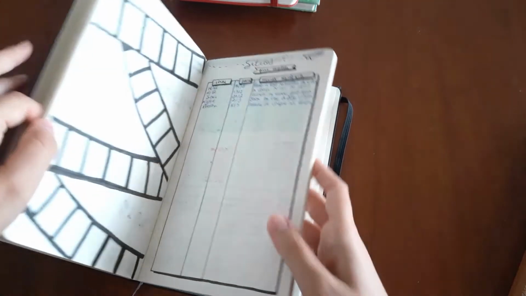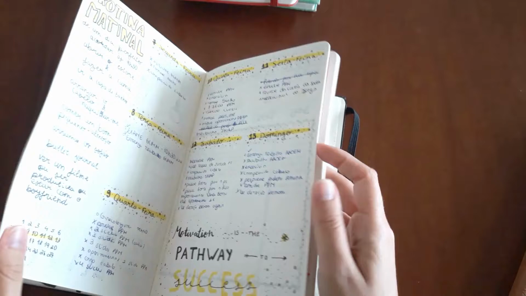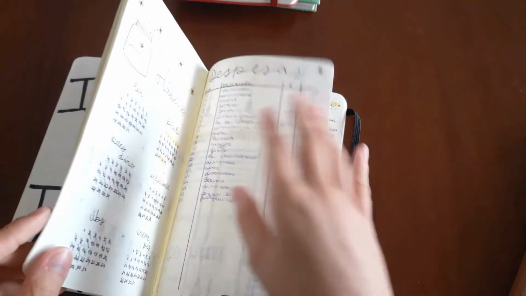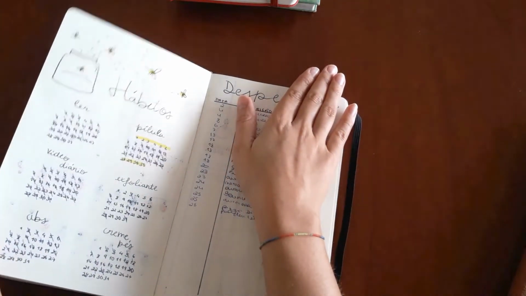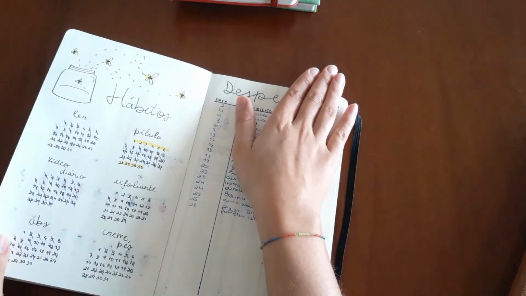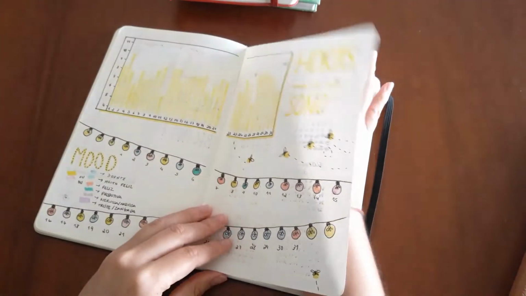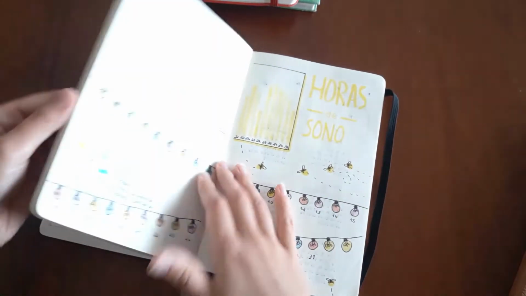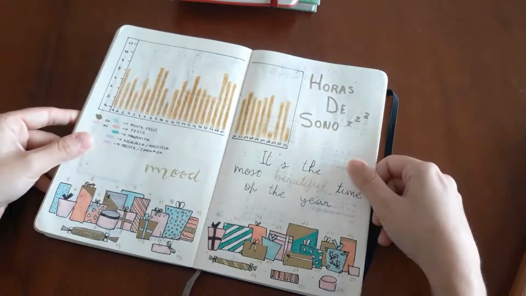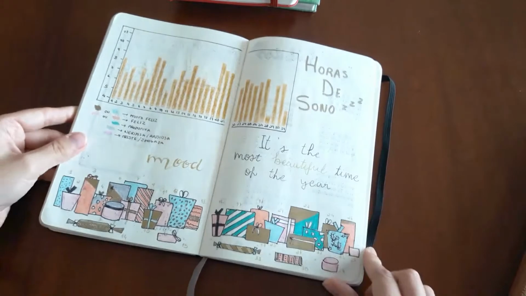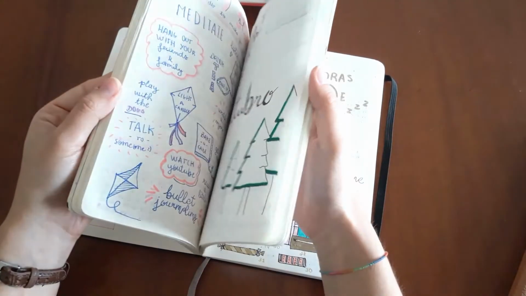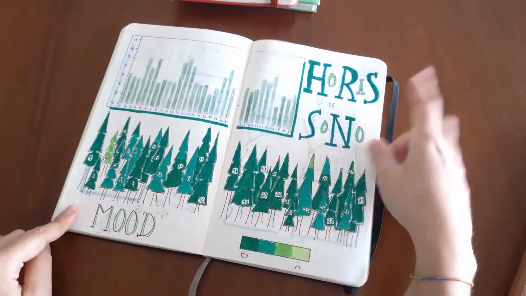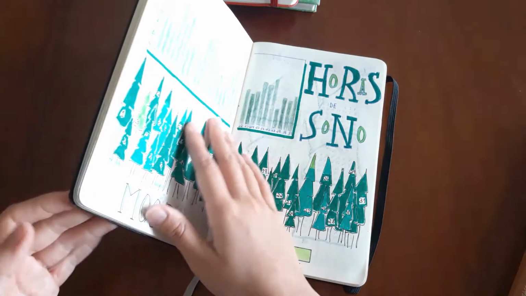And let me just check this bullet journal actually. So let me see. Oops. Habits tracker, the same layout, as you can see. And yeah, I have this layout of hours of sleep on top and the tracker in the bottom. Yeah, hours of sleep, mood tracker. I did this a lot.